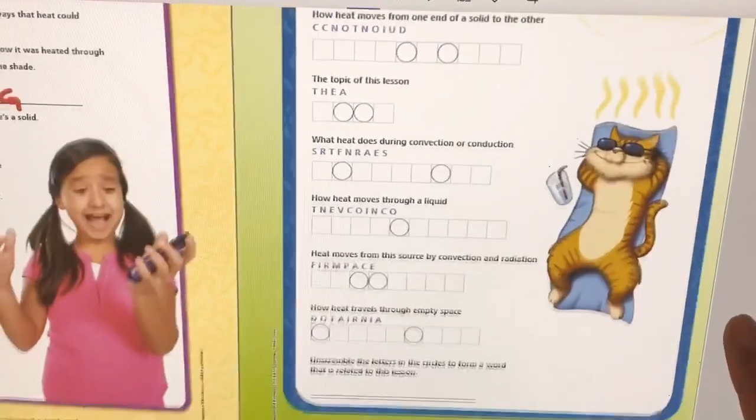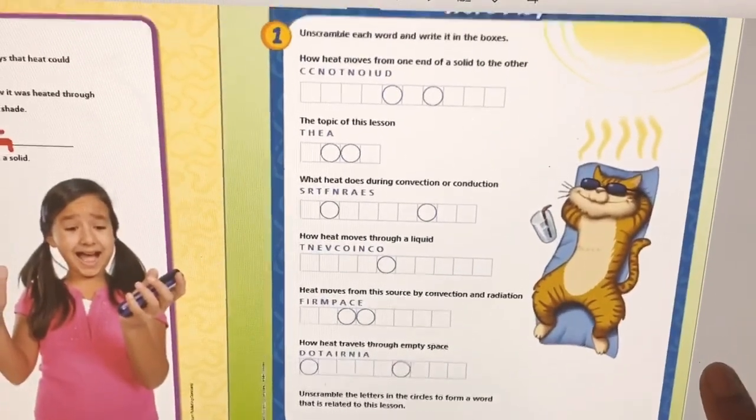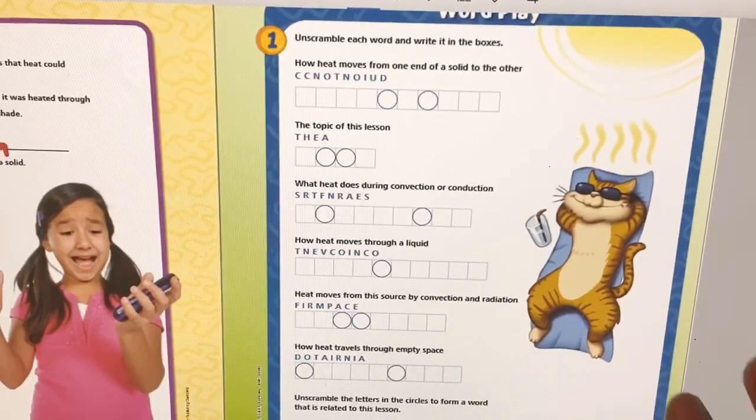Now, look at the second page, 455. I want you to unscramble each word and write it in the boxes, all right? But you already have hints. So I'm gonna ask you the question. You are going to figure it out and then check for yourself by the answer key in your email.